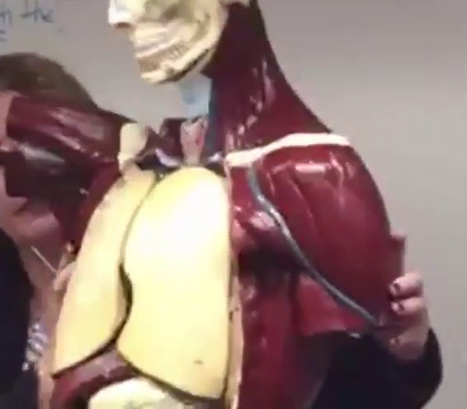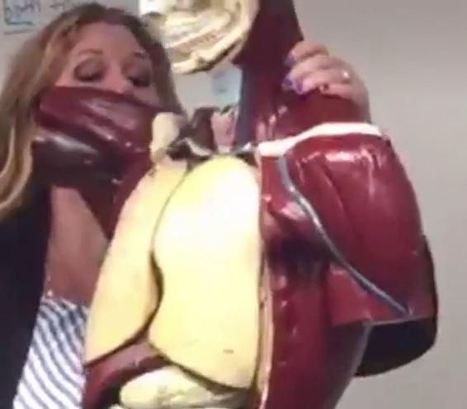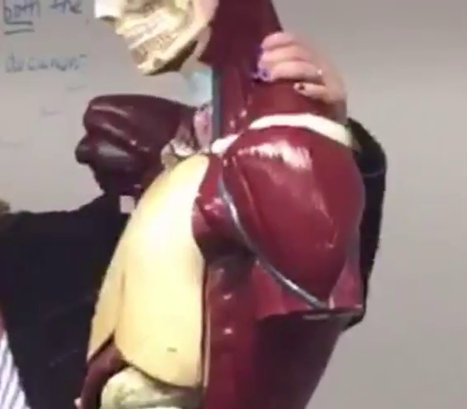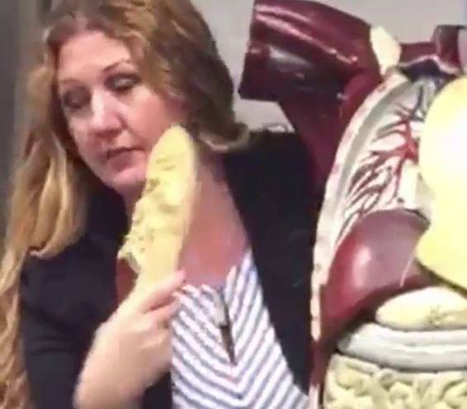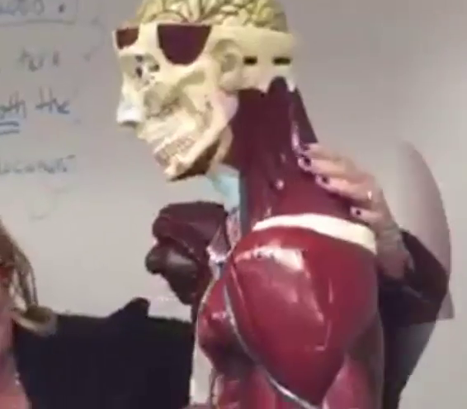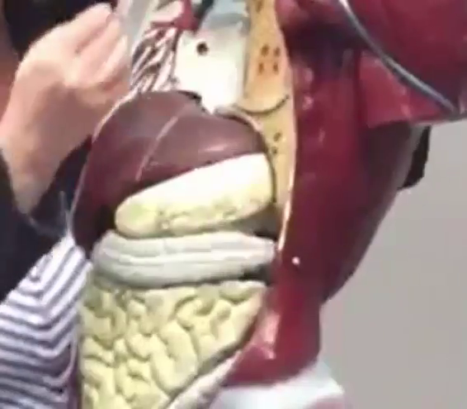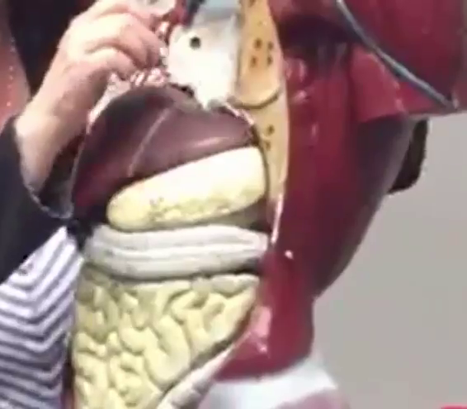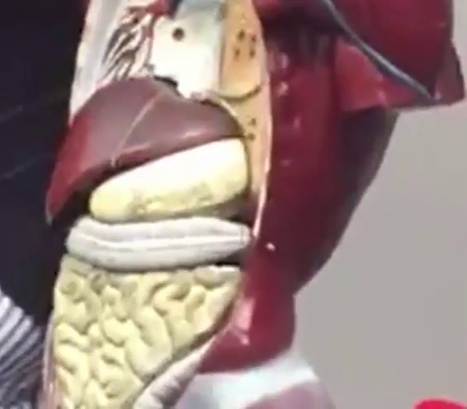Alrighty. In order to get at some of his features here, we're going to have to peel him apart. So these are the lungs. The reddish area is the diaphragm. I'm taking off the lungs here. And the esophagus is going to go through the thoracic cavity. It's going to pass through the diaphragm, and it's going to enter into the abdominal cavity.